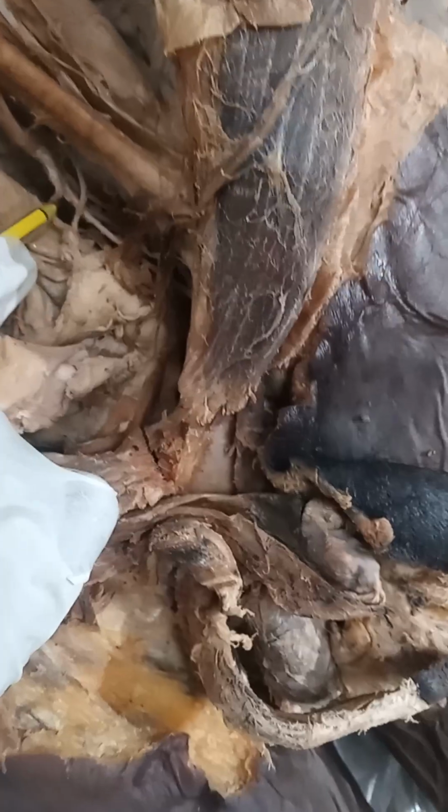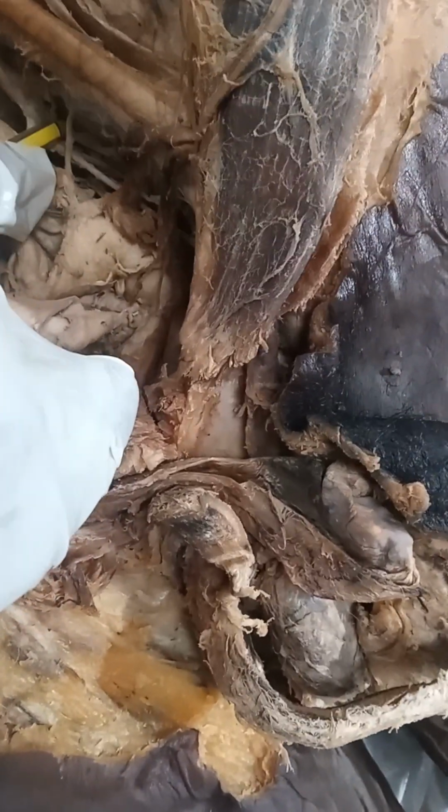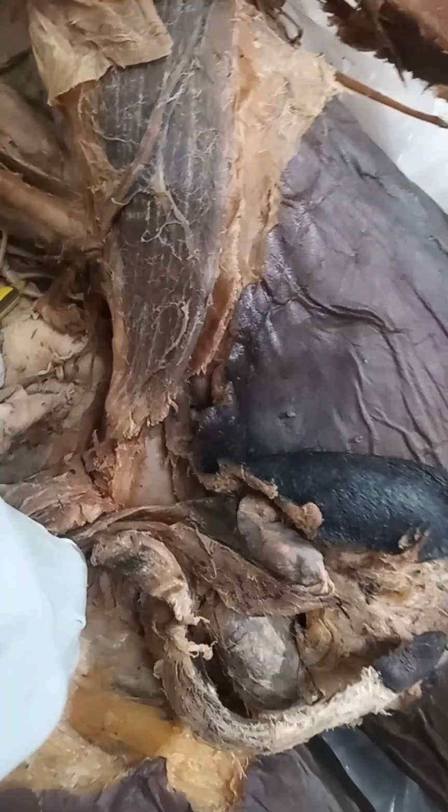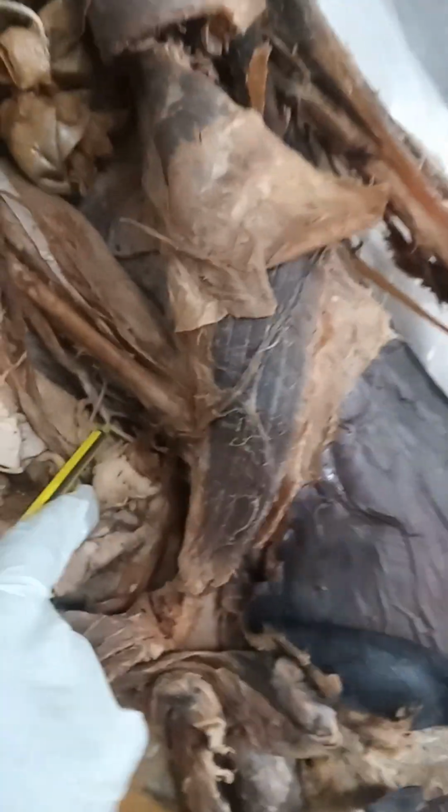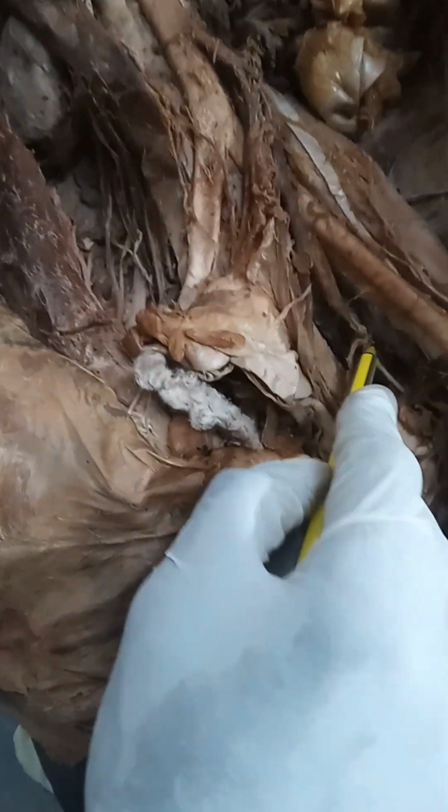You see the branches, so it gives many branches. Some of them are the obturator artery, the umbilical artery, the inferior gluteal artery, the middle rectal artery, and the inferior vesical artery. Those branches are formed by the anterior division of the internal iliac artery.